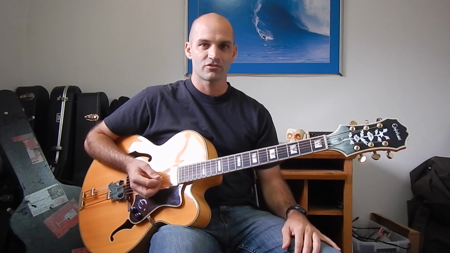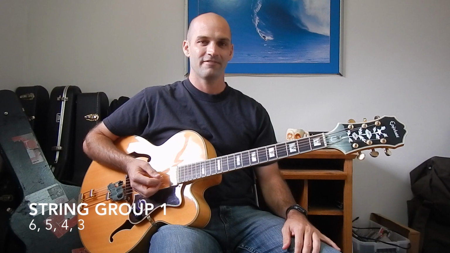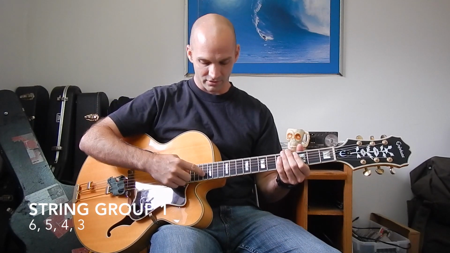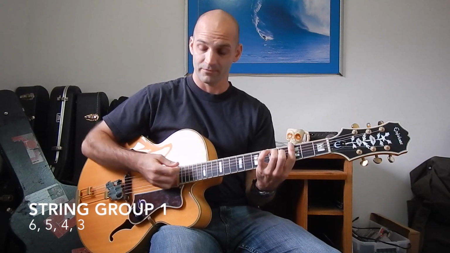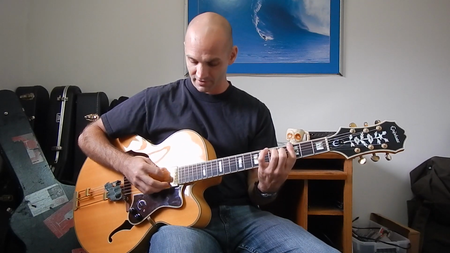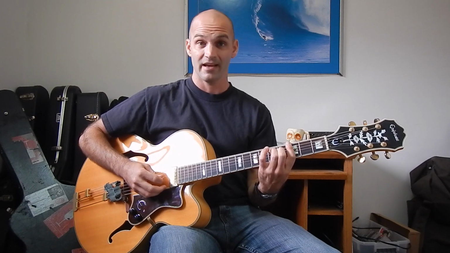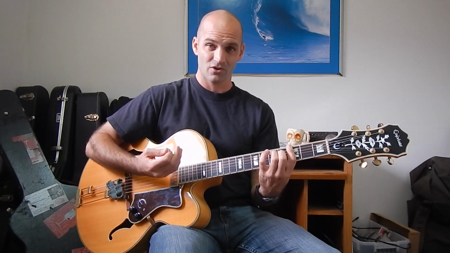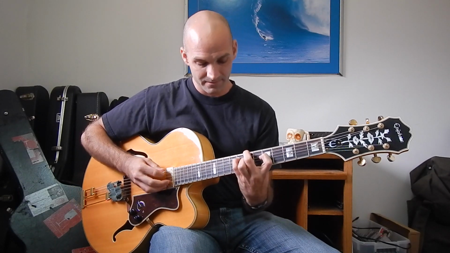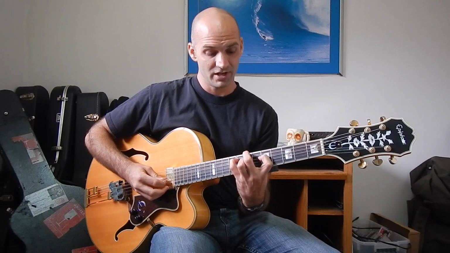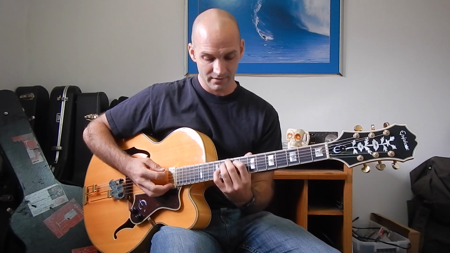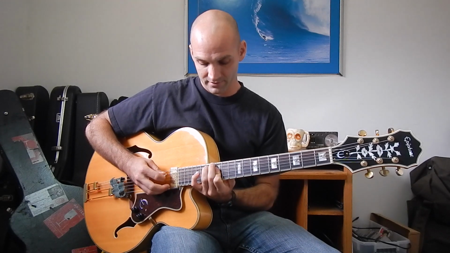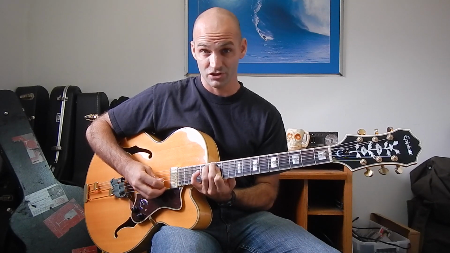Starting with our first string group, that's string group 6, 5, 4, and 3, the low ones. And we play our first chord, a G7 chord. Everyone knows this bar chord. It's very simple. G, D, F, and B natural. Then we take that and we move it up to the next chord tone, up the neck. So that would be B, F, G, and D. Move it up again. D, G, B, F, and F, B, D, G.